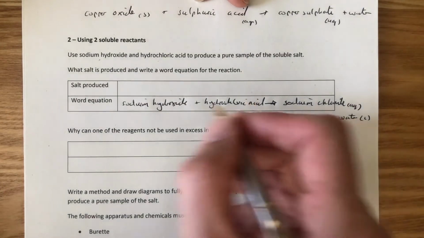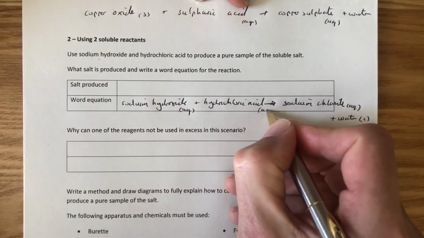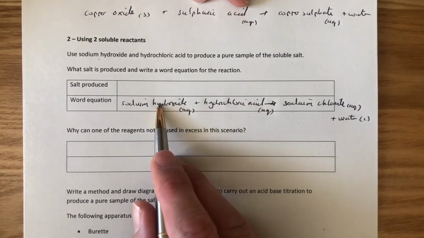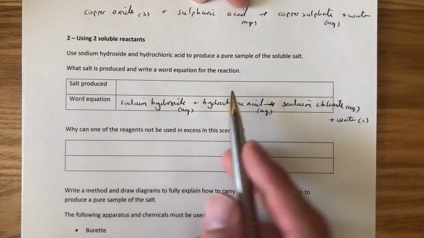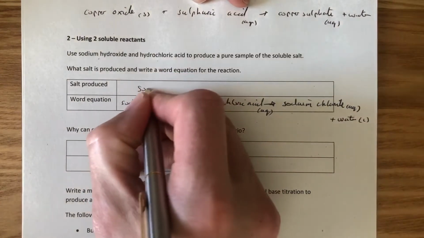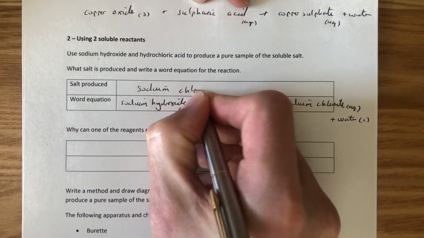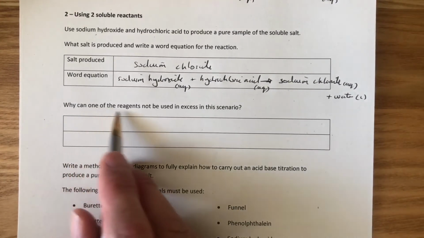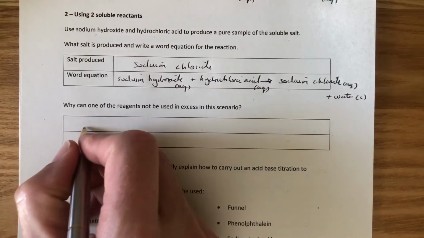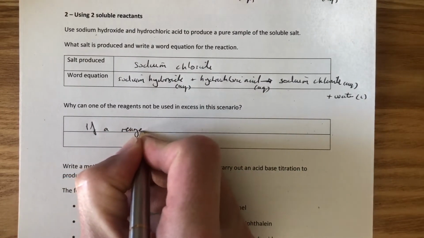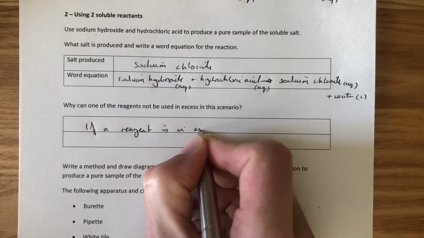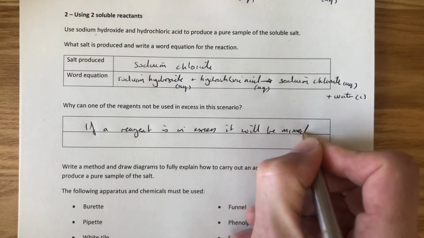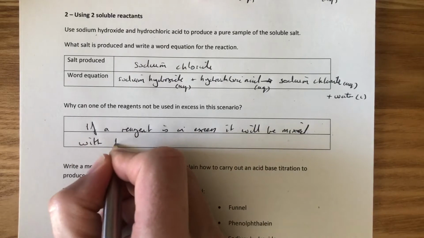Okay, so we have a problem here in that we can't start with an excess of one of these. If we start with an excess, that leftover reactant will be mixed in with the product, the salt produced, sodium chloride. So we're going to try and produce a pure dry sample of sodium chloride. Why can one of the reagents not be used in excess in this scenario? If a reagent is in excess, it will be mixed with the product.